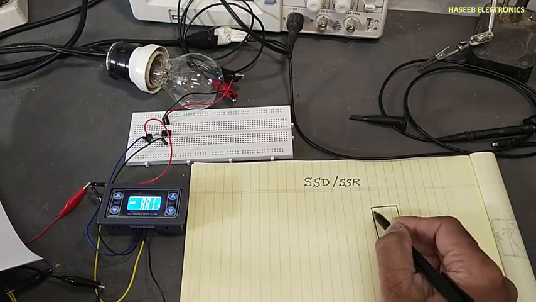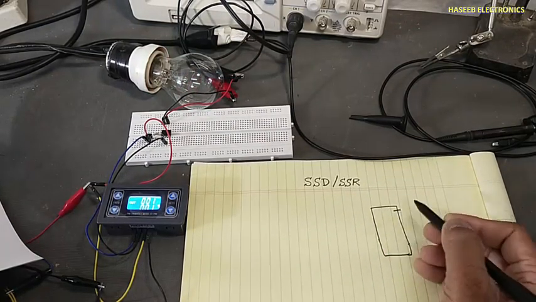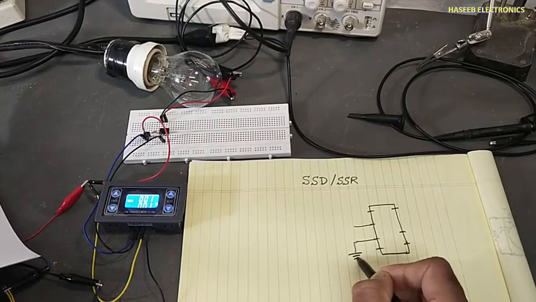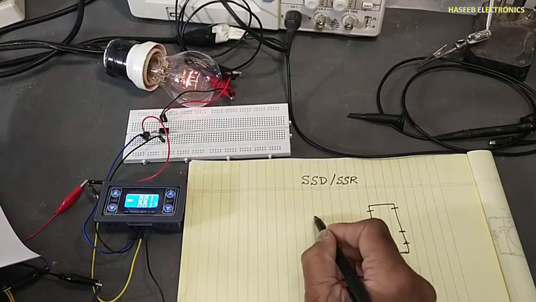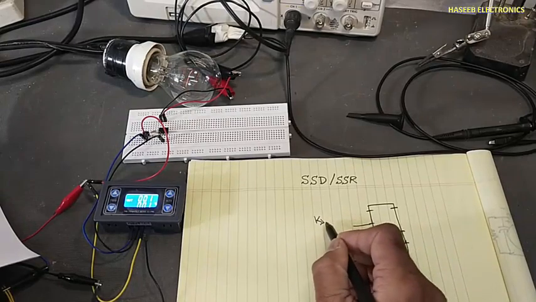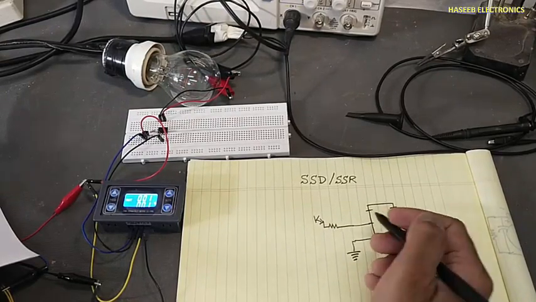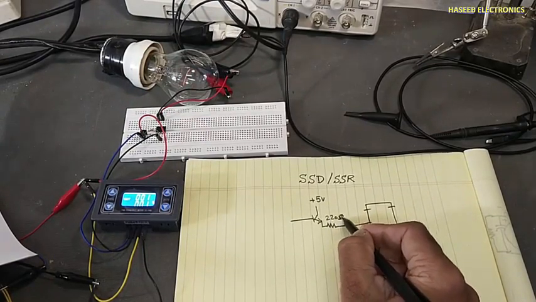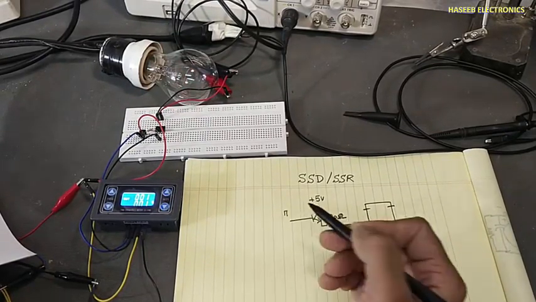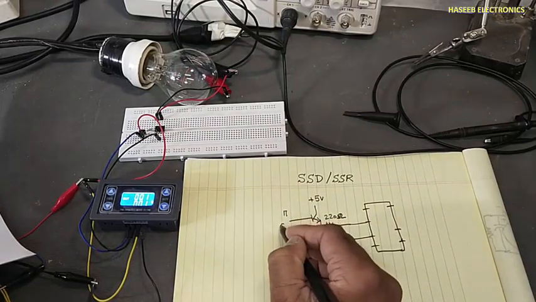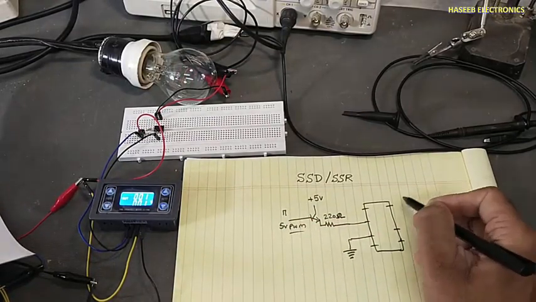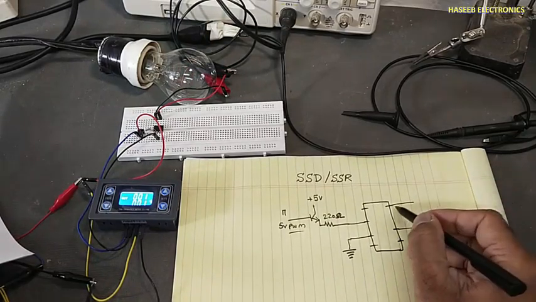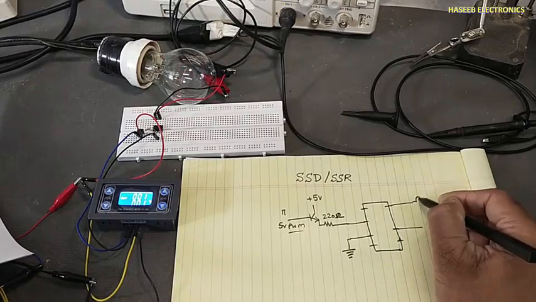This is an 8-pin IC. Pin 7 is missing. Pin 7 is not connected. I connected pin number 3 to the ground. And here I connected a C945 transistor and a 220 ohm resistance. And here I will apply a 5 volt PWM signal. Here I am connecting a lamp between these 2 points. So it is working basically as a switch.